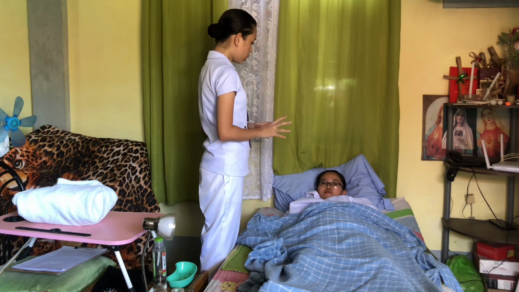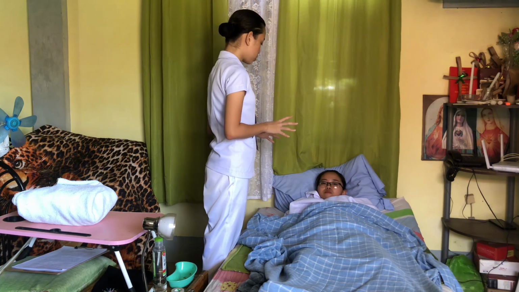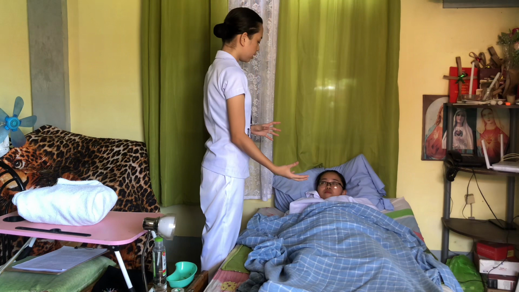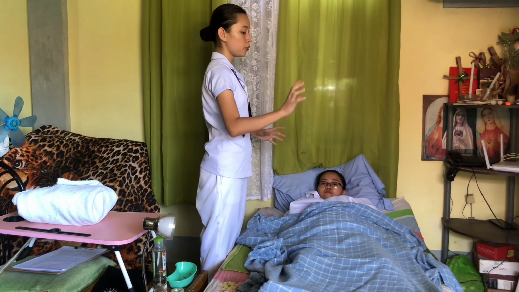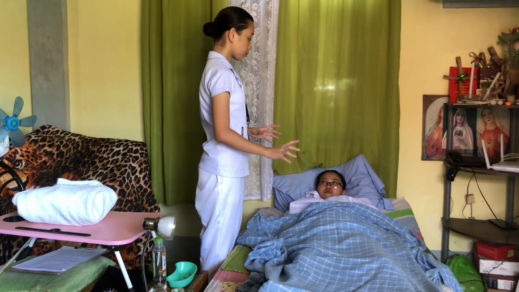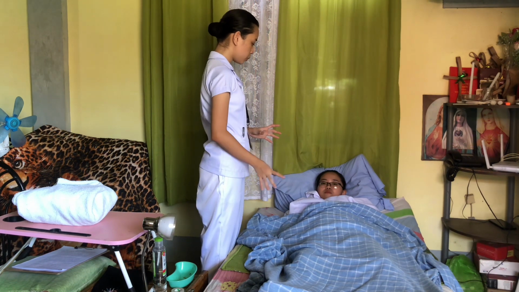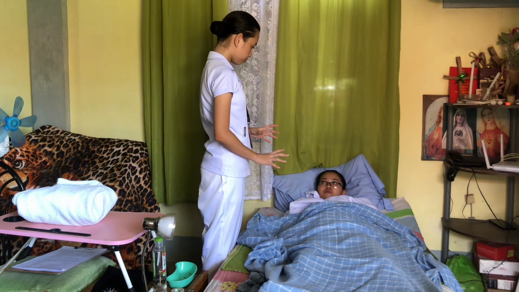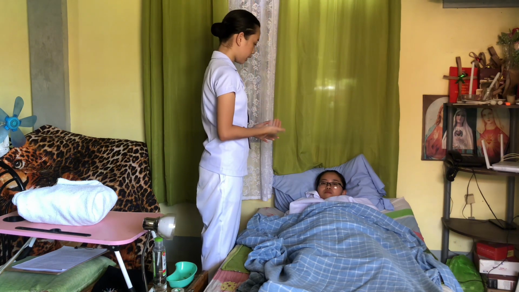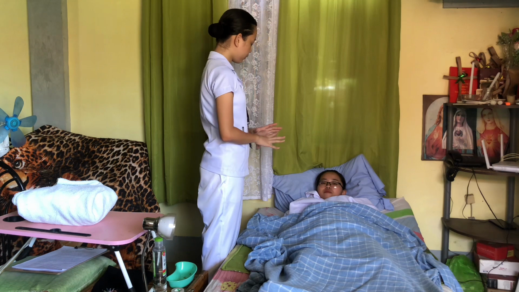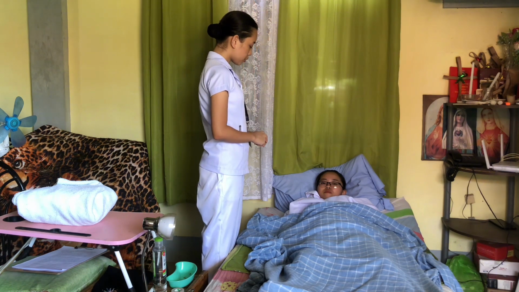Okay, so later on in the procedure, I am going to expose your genital area, ma'am, and you might feel a little uncomfortable, but you don't have to worry because I am only going to expose the area that will be part of the procedure. The rest will remain covered. Okay? If you feel uncomfortable or uneasiness, feel free to tell me. Okay po? Okay. Do you have any questions regarding the procedure before we proceed?